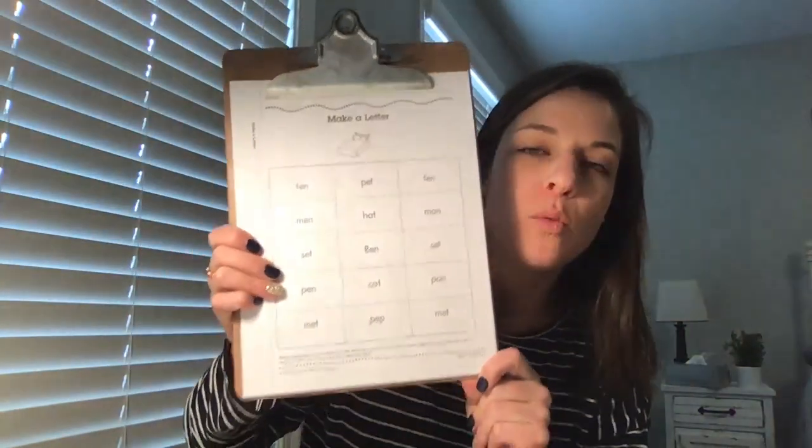Today you will need your Make a Letter activity sheet from your work packet and a yellow crayon. So go ahead and pause the video and grab the materials that you need.